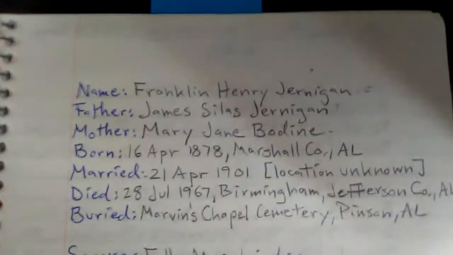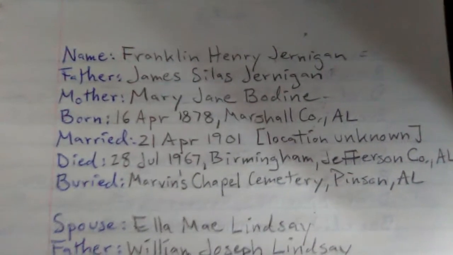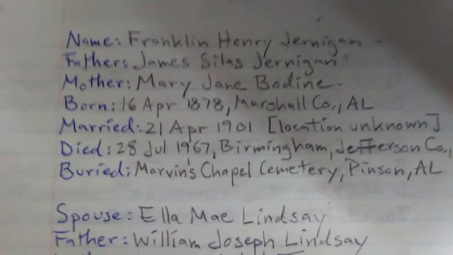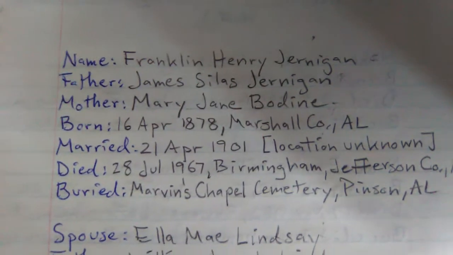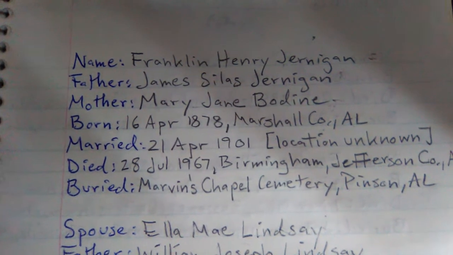And what basically you can do once you create a family group sheet is you can create more family group sheets just from the one that you created. If you look here on this family group sheet, there's my great grandfather, Franklin Henry Jernigan, and there is his father and his mother.